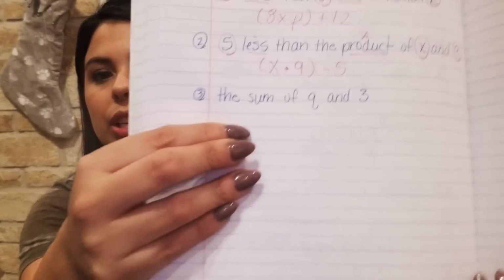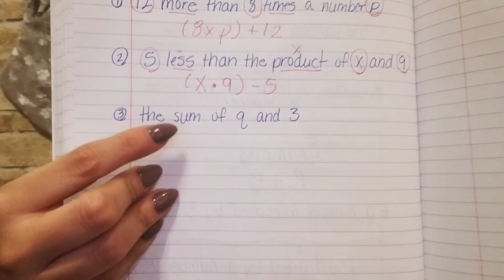Okay. Number 3, skipping a line. Number 3 is the sum of Q and 3. And that one's easy peasy. The sum. Guys, you've been hearing that word since you were itty bitties, since you started math, okay? Sum is clearly for addition, right?